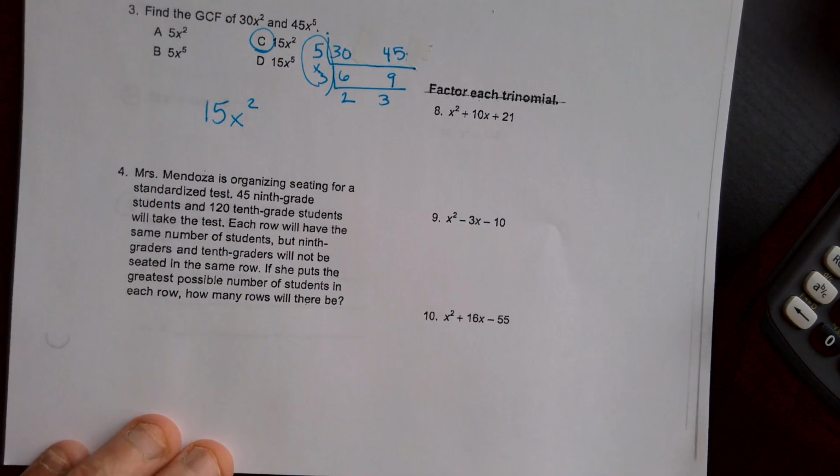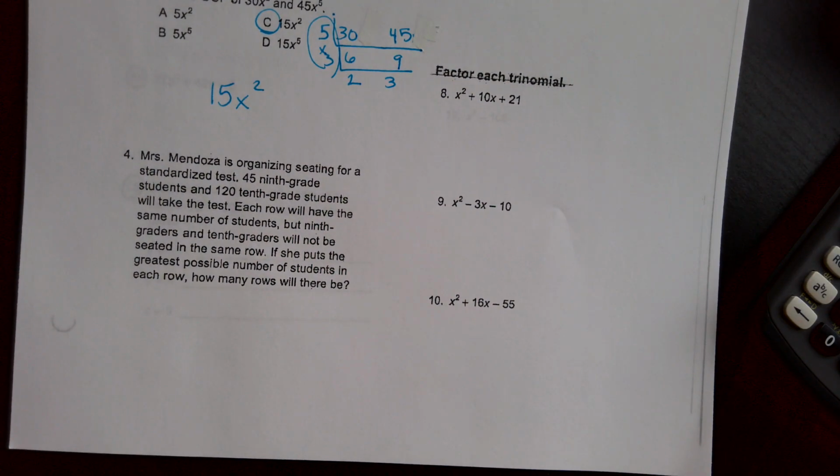All right, when we go down to these ones in the bottom, I know you guys love word problems. I get it. But just slow your brain down a little bit and try to see what's happening. Mrs. Mendoza is organizing seating for a standardized test. 45 ninth grade students and 120 10th grade students will take the test. Each row will have the same number of students, but 9th and 10th graders will not be seated in the same row. So if she puts the greatest number of possible students in each row, how many rows will there be?